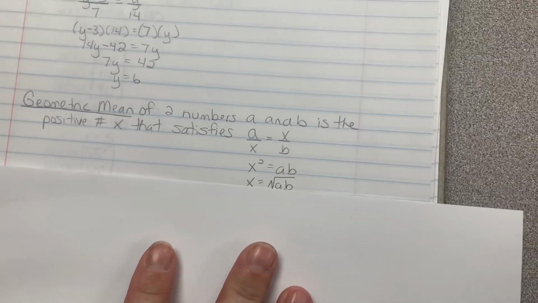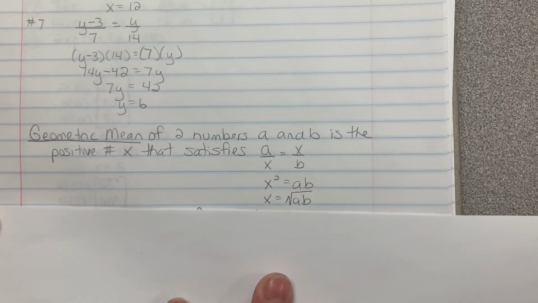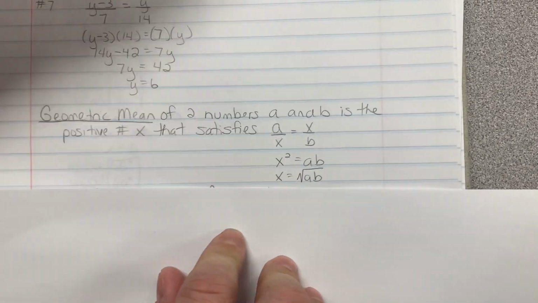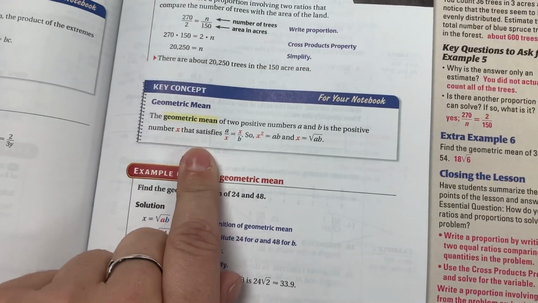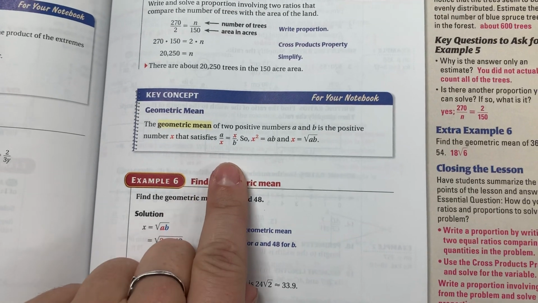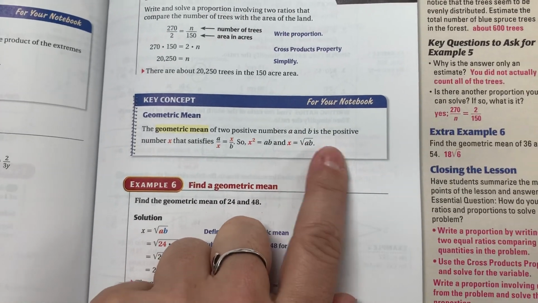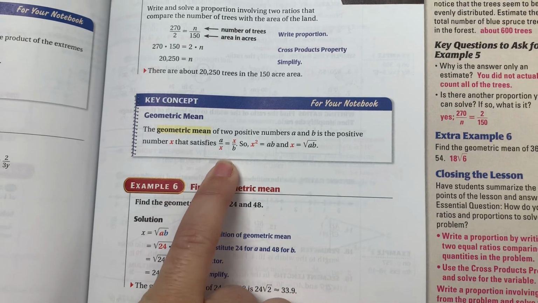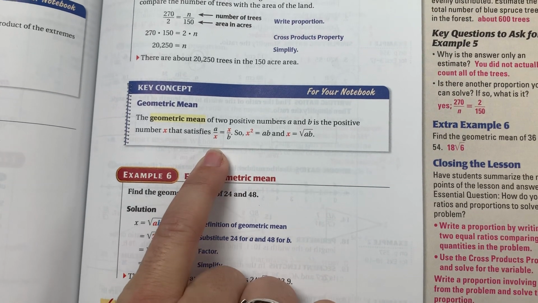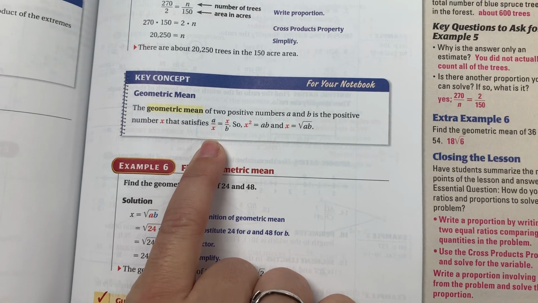Geometric mean is new to you. So what a geometric mean is, I want to show you in the book the way it's explained. It's a little bit more complicated, and I'll simplify it for you. It says the geometric mean of 2 positive numbers a and b is the positive number x that satisfies this proportion. This is key. So you're saying what x will make that work?